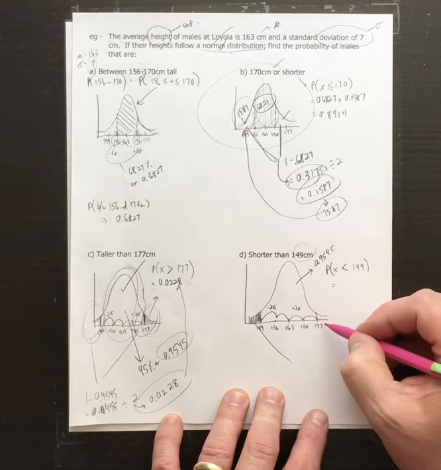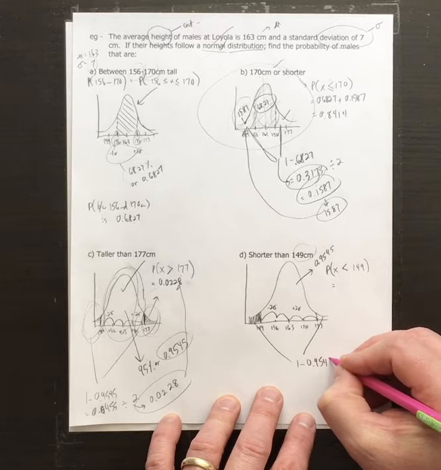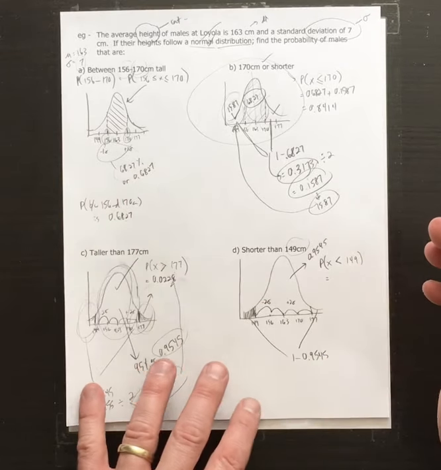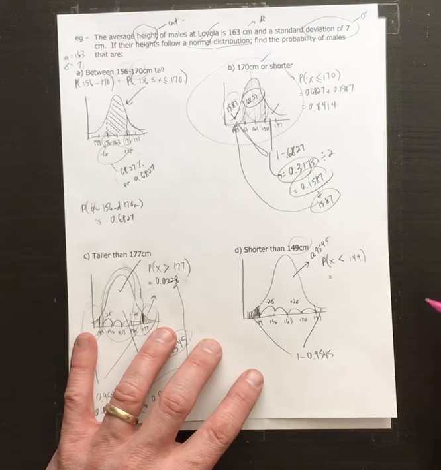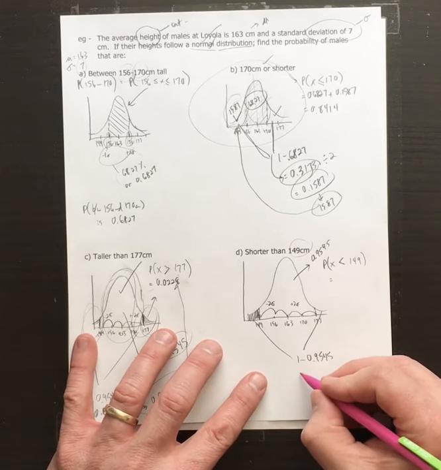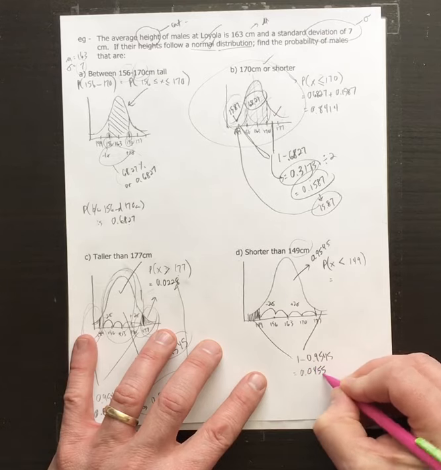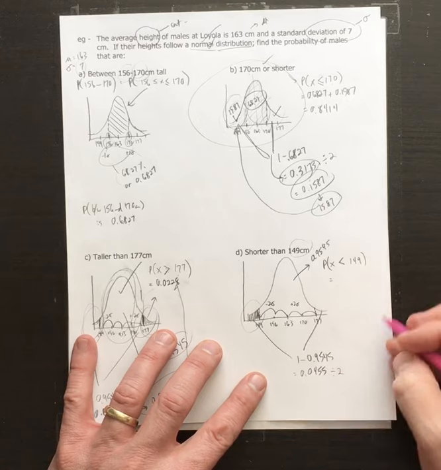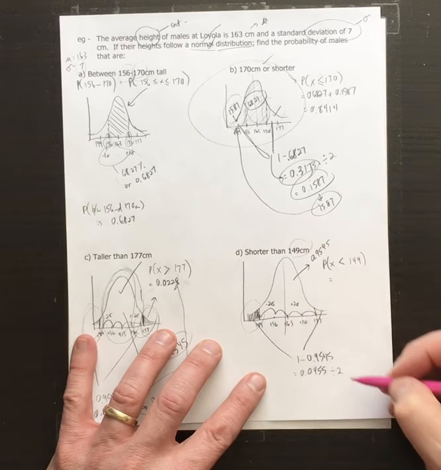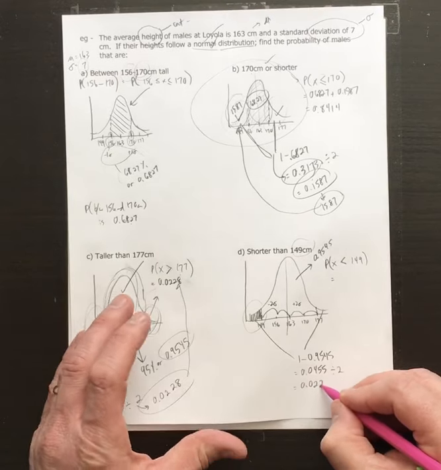That means that this and this is going to be 1 minus 0.9545. Again, because the whole curve is going to be 100% or 1, right, for a probability. So, of course, I figured out what that value is, 0.0455, and then I say, well, that's for 2 tails. I only want 1 tail, so I divide it by 2, because remember, these 2 tails are symmetrical, okay? And I divide it by 2, and I get 0.0228.